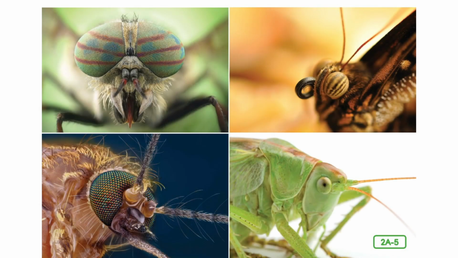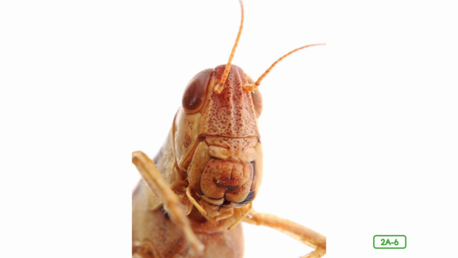What do you notice about the heads of these common insects? Do they look anything like yours? Do they have eyes? Yes, they do. But they are different from your eyes. For one thing, many insects have more than 2 eyes. Most insects, like this cricket, have big eyes located on the side of the head. Many insects also have smaller, simple eyes on the tops of their heads. Look closely at this cricket's head. Can you see its eyes?